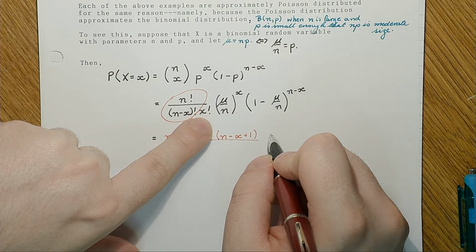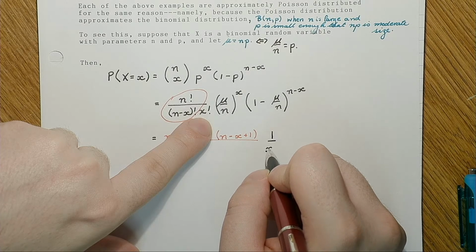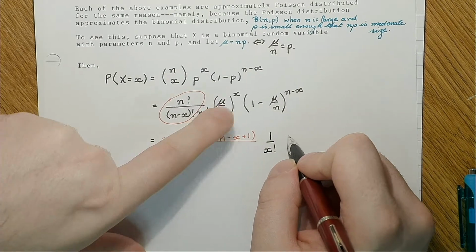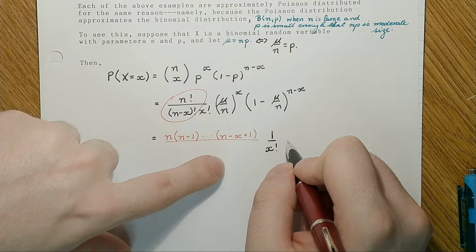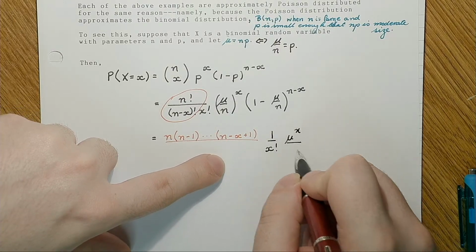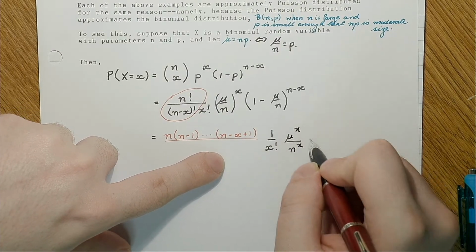So I'll write that down here: x factorial. I'm going to write mu to the x over n to the x.